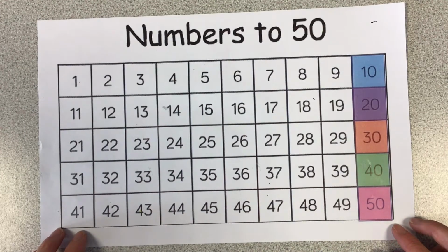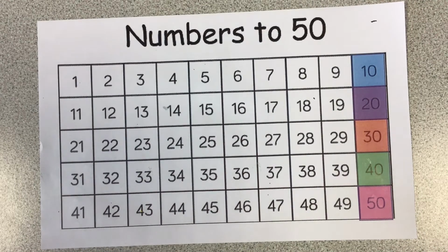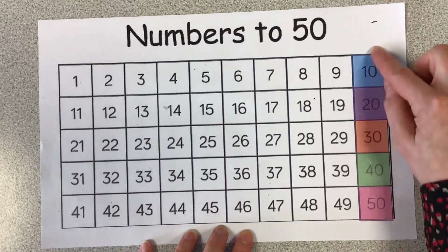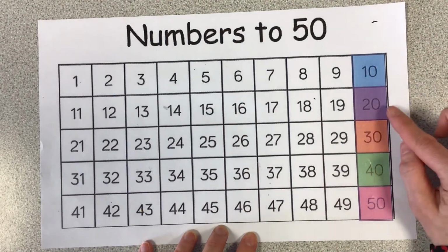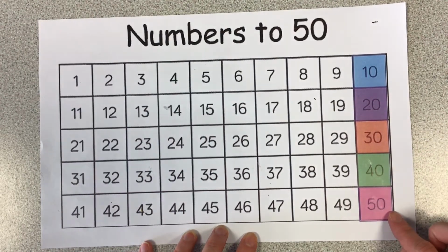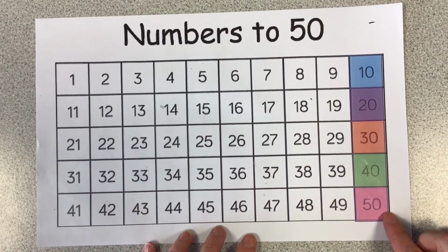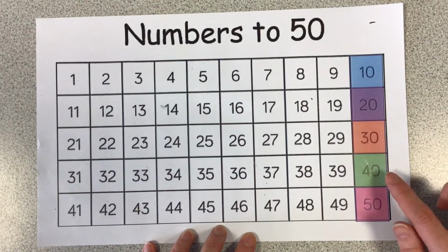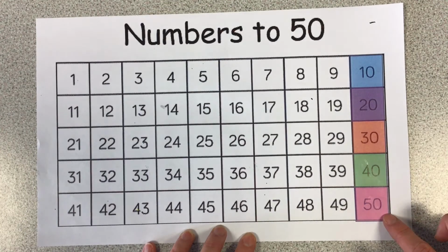Okay, if you were unsure of any of those numbers, you can always pause the video or rewind it and have another go at counting to 50. Today we're going to be counting in tens to help us to count numbers. You'll see on the side of my number square here and the number square that's in your homework book, we have the numbers that we say if we count in tens. So let's say those numbers together. Ready? 10, 20, 30, 40, 50.